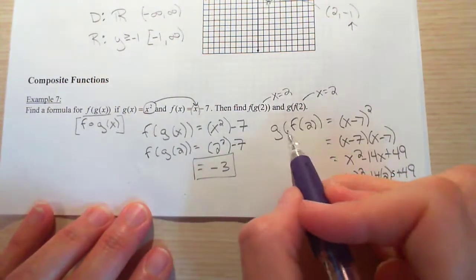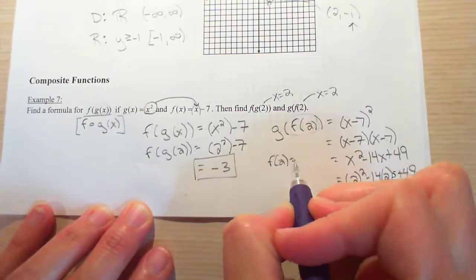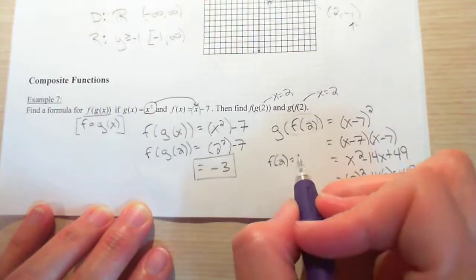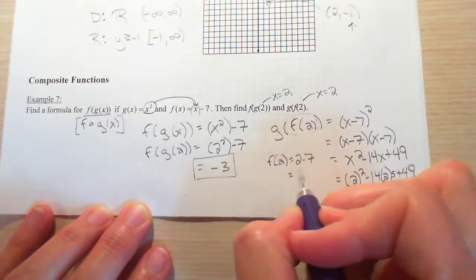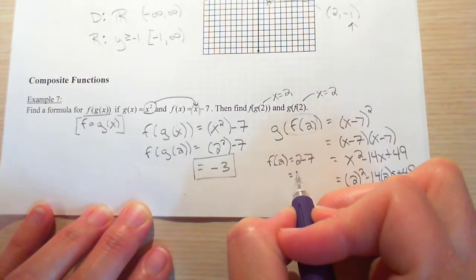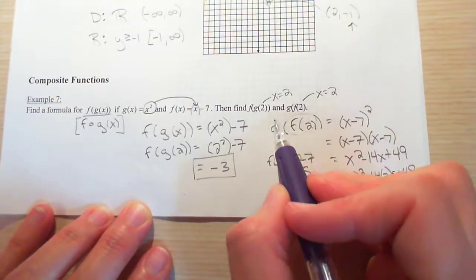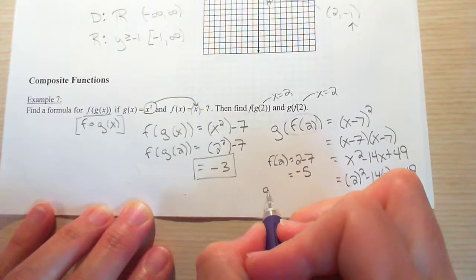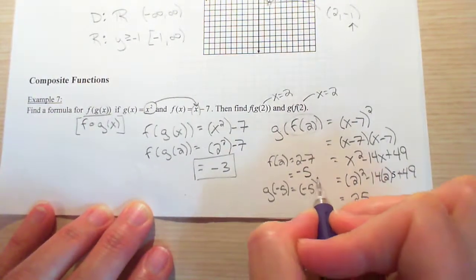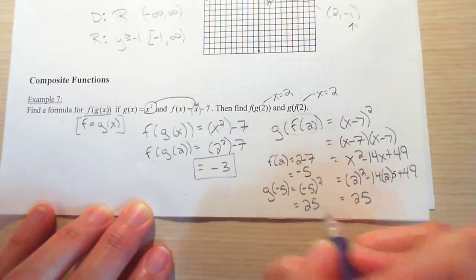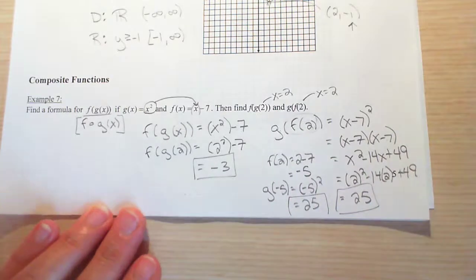The other thing that I think is a lot easier is first you find f of 2. So f of 2 would be plug 2 in there. I would get 2 minus 7. And that would be negative 5. And then put negative 5 in g. So then I would do g of negative 5 would be negative 5 squared, 25. So that way's right. You can see that way's a lot shorter.